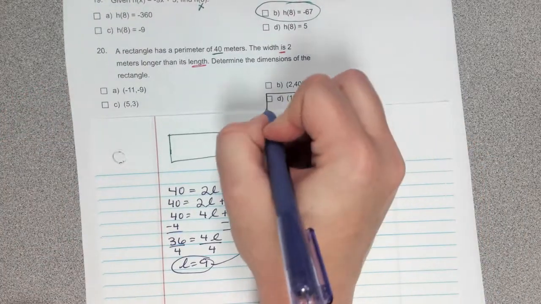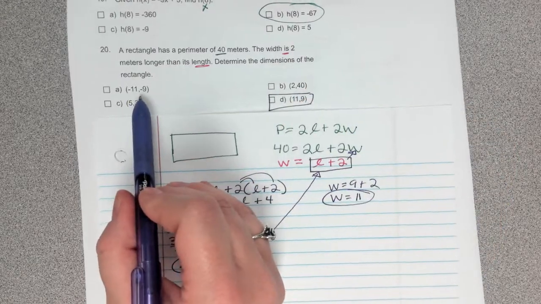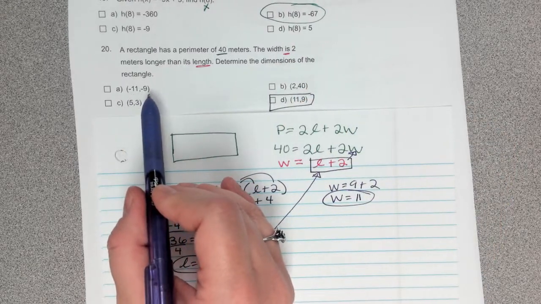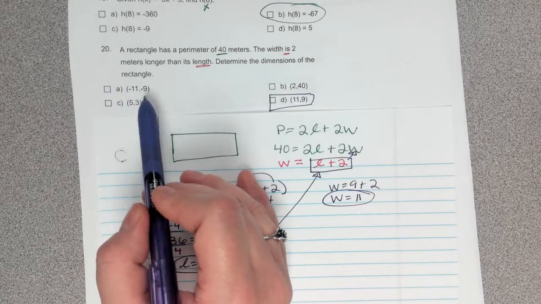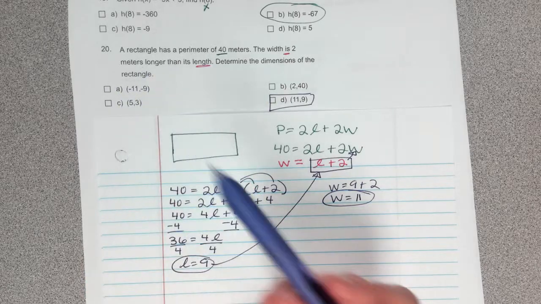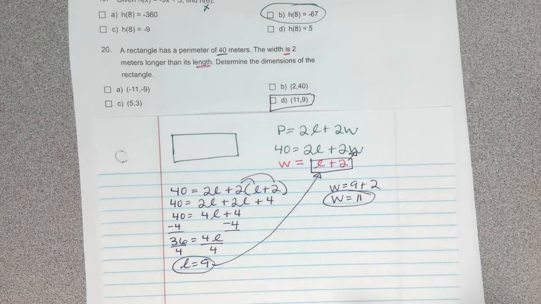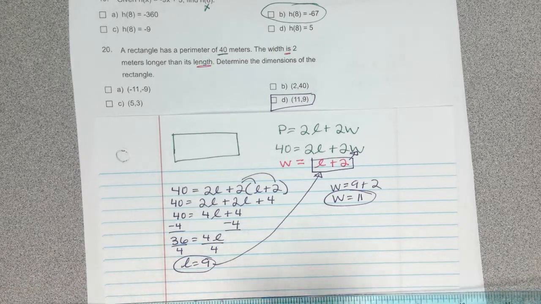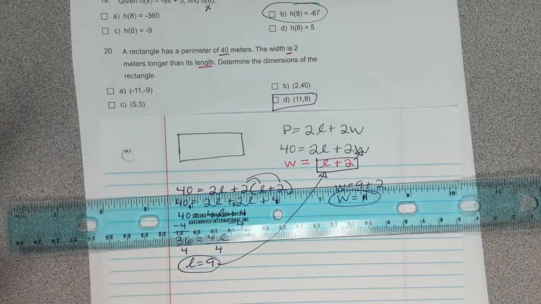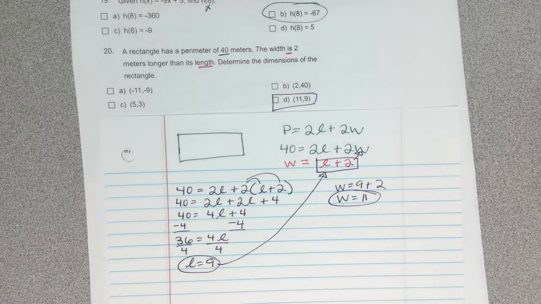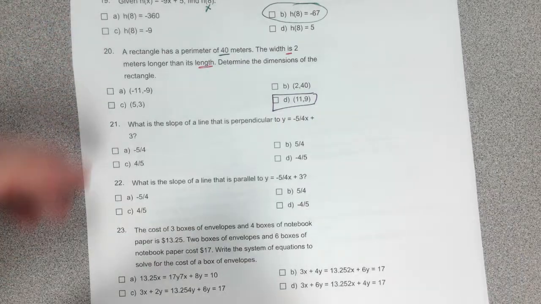11, 9. Now we have a little one, they're trying to trick you. Negative 11 and negative 9. That's not even a possibility. Because when I measure a rectangle or measure a piece of paper, is there any way I can get a negative value? And the answer is no. I can't bust out a ruler and say, this paper is negative 10 inches long, is it? It doesn't make sense. So when you're talking real world with shapes and measurement, you cannot have a negative answer. So 11, 9 is your only answer.